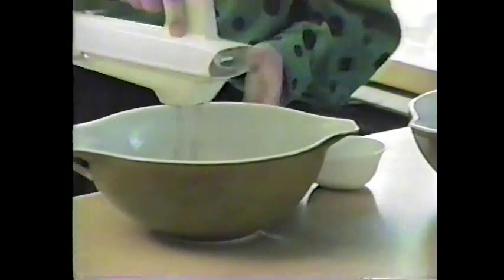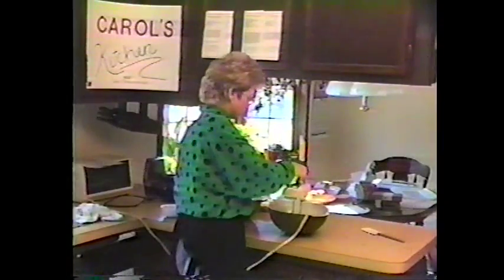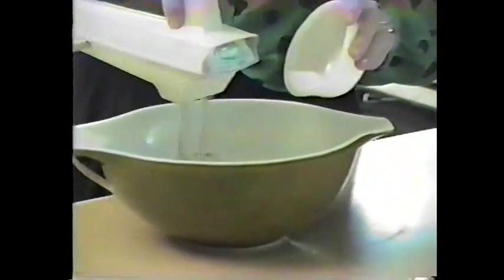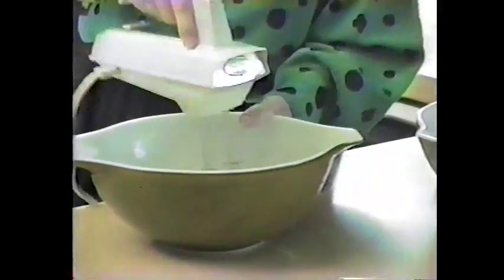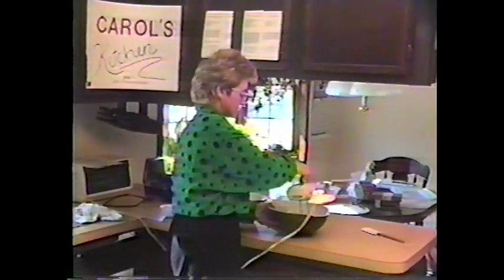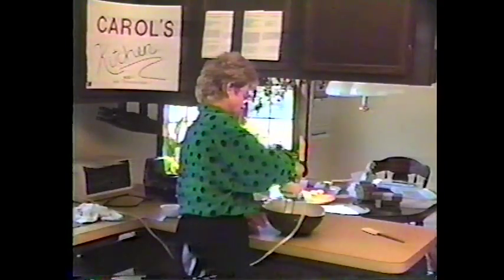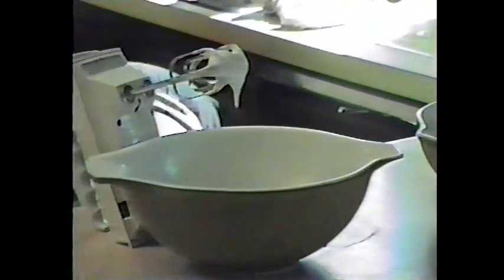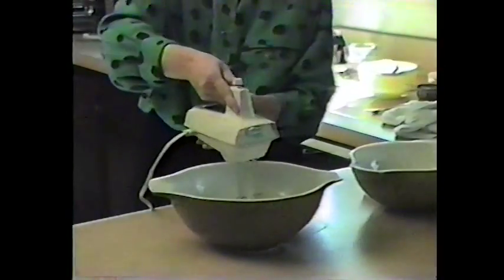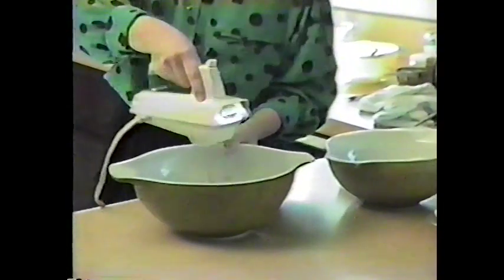Well, we're going to finish adding the rest of the sugar. Now we just have to beat this until it's nice and stiff peak. Actually, the cord just fell out. Blooper. Actually, what we're doing is we're making a meringue. A meringue is simply egg whites and sugar.